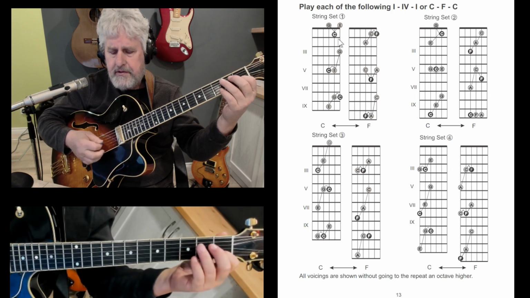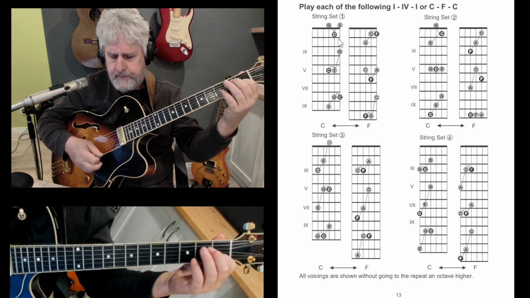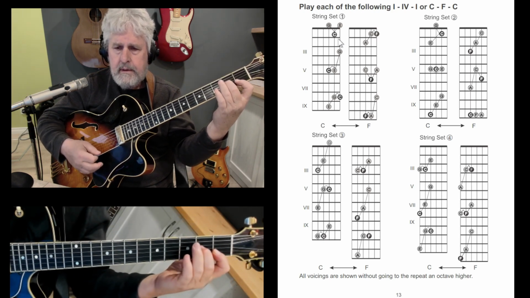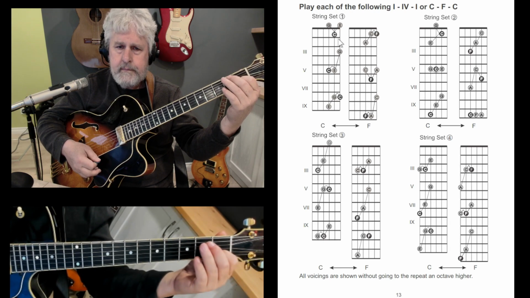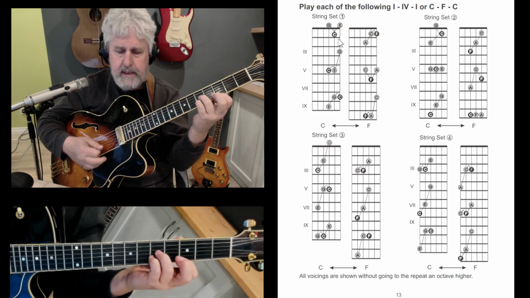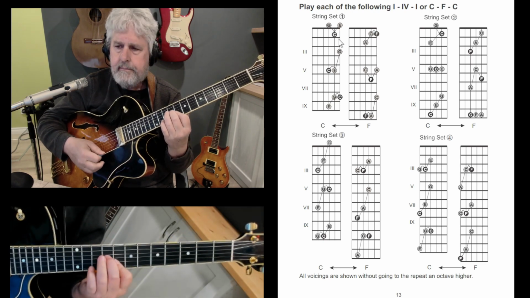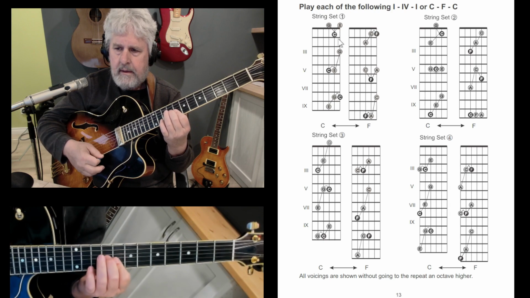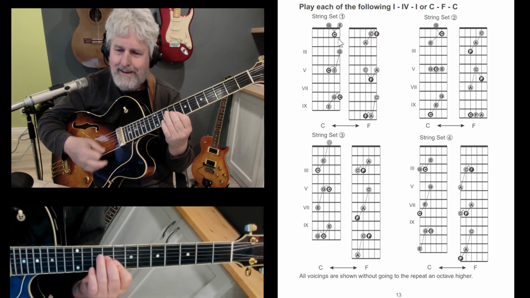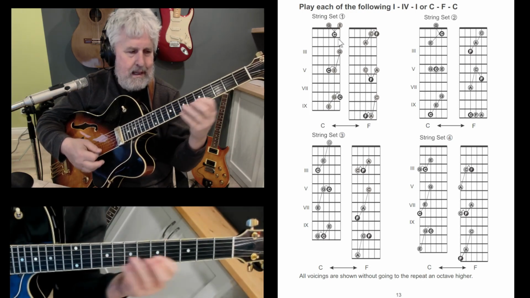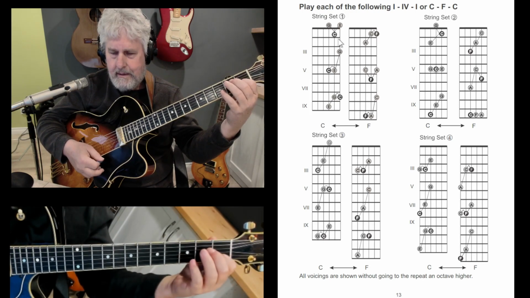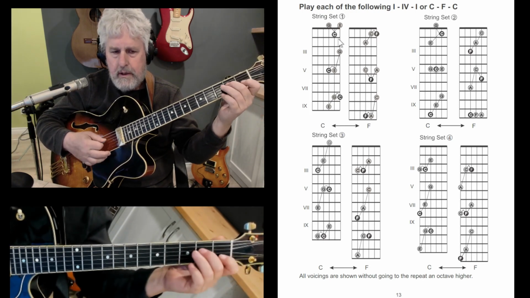So now we have a C chord on the top string set to an F chord, A, C, and F, and to C. And then the same deal here, C, F, and C, and C, F, and C, and C, F, C, and C, F, C. Okay, good. And then we do the same thing on string set 2.